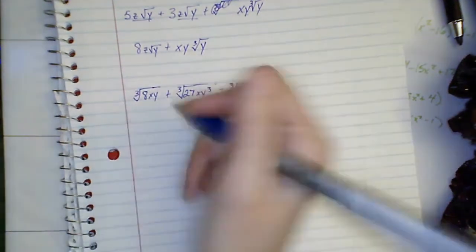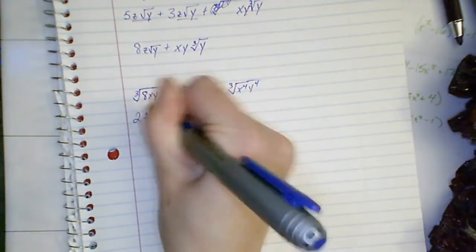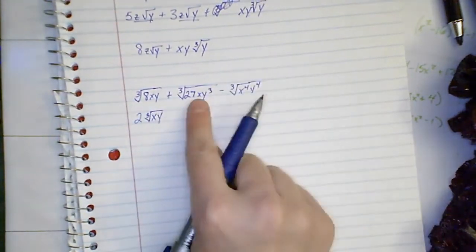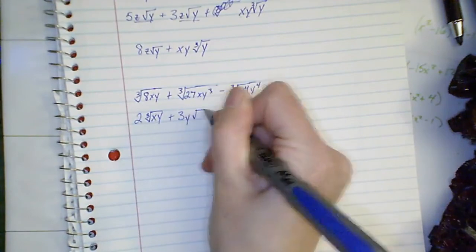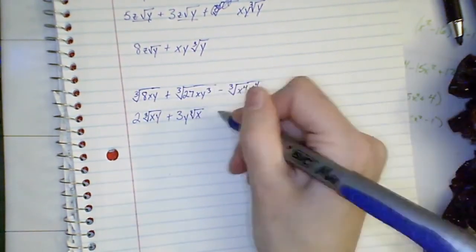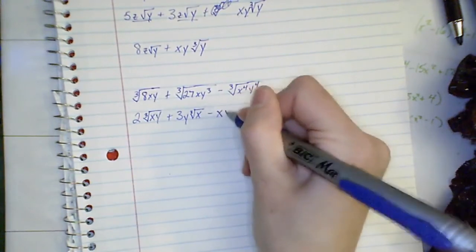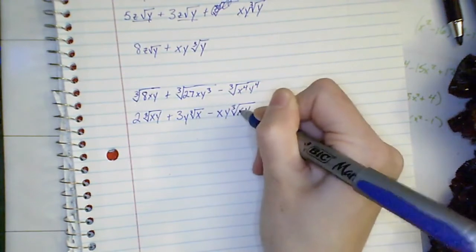So the cube root of 8 is 2, and then we're left with cube root of xy. Cube root of 27 is 3. We have 1 y that comes out, and then we have a cube root of x. And then here we'll have a negative xy with a cube root of xy staying in.